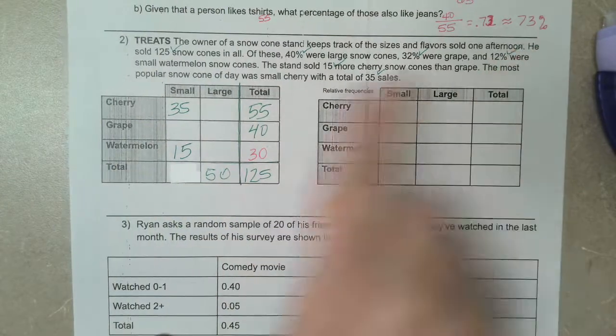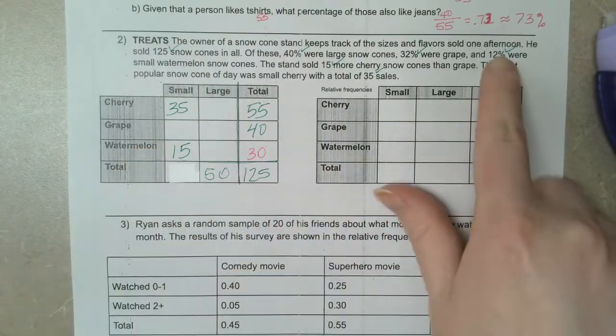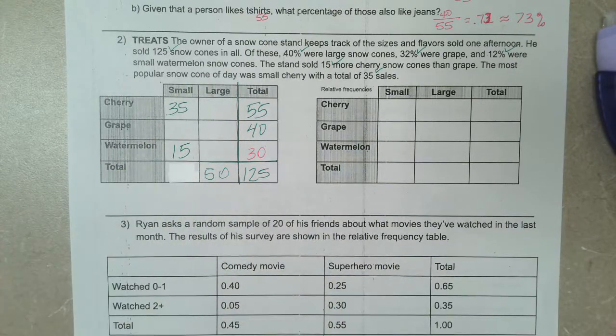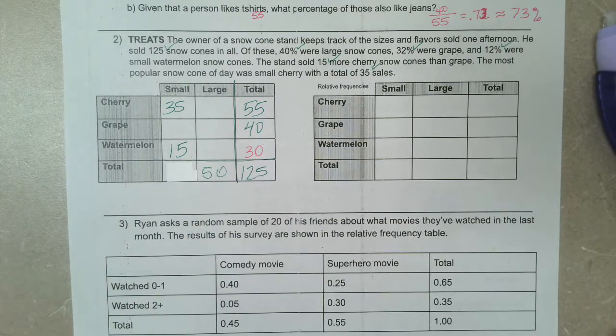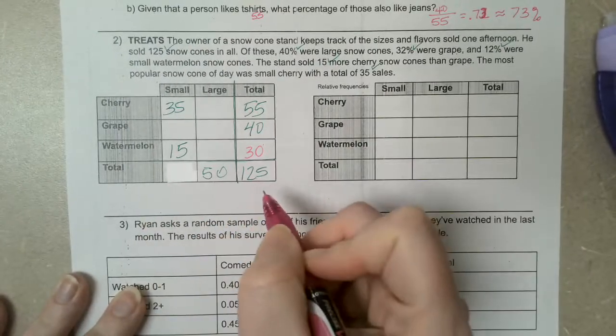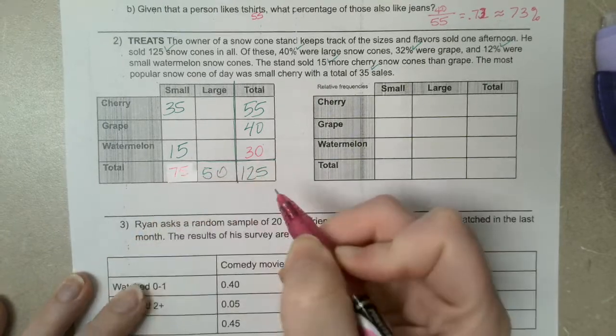So turns out I put my 15 in the wrong spot. So my 12% that were small watermelon was 15 snow cones, which should go in this box right here. That being there gives me some more options of things I can start filling in. So this box plus 50 has to equal 125. So that'll be 75 here.